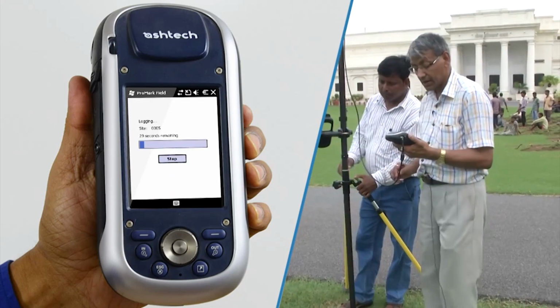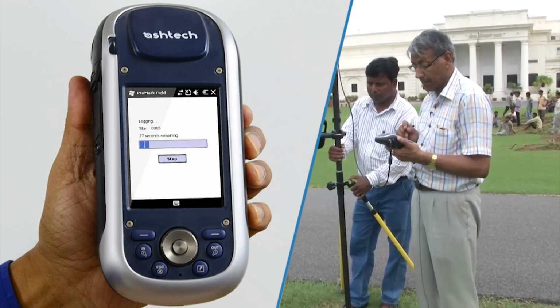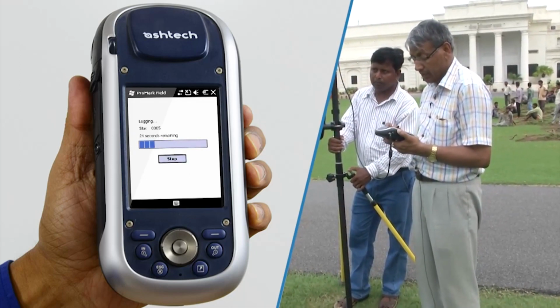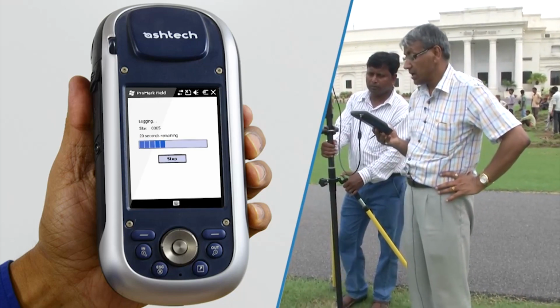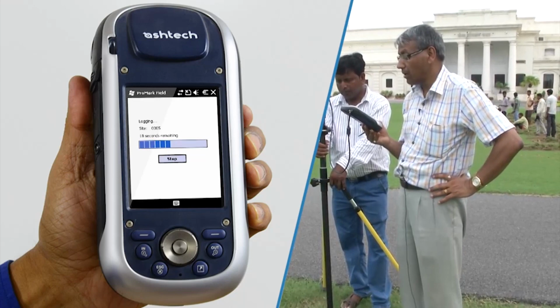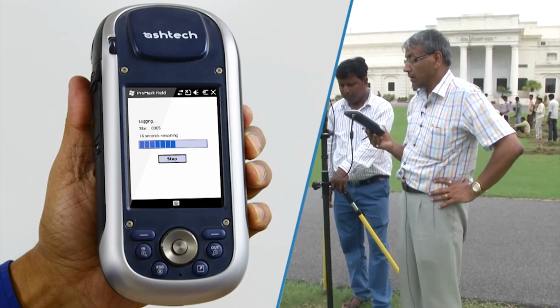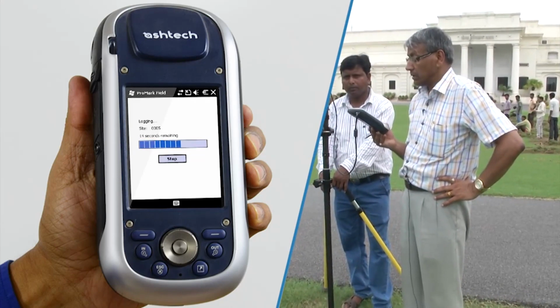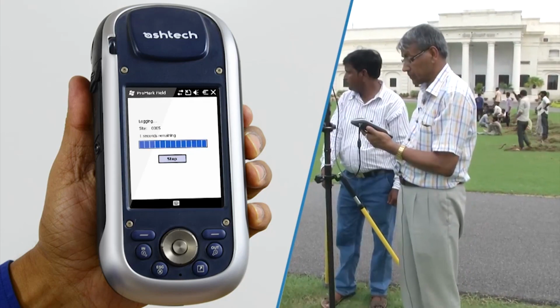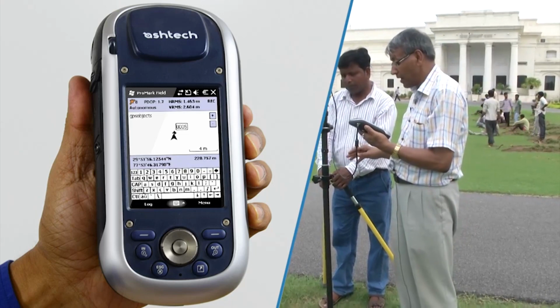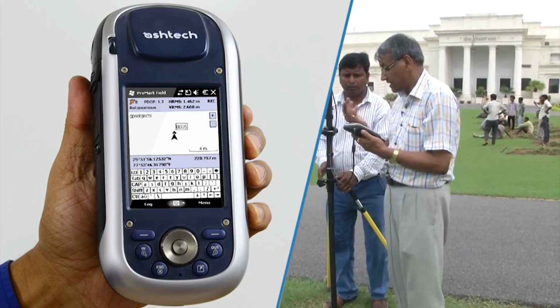Now it has started to take the data. 30 seconds is the duration, with one epoch per second, so 30 records will be available for this location. The measurement is over. Now we will shift to the next point.